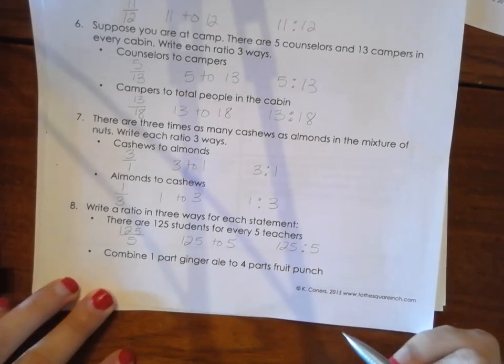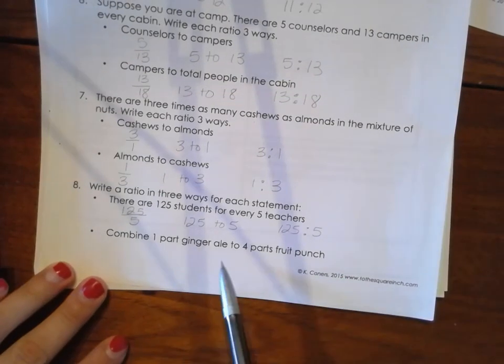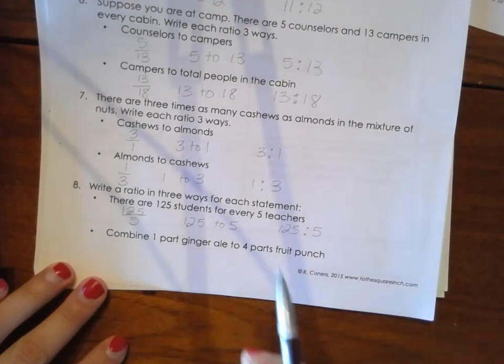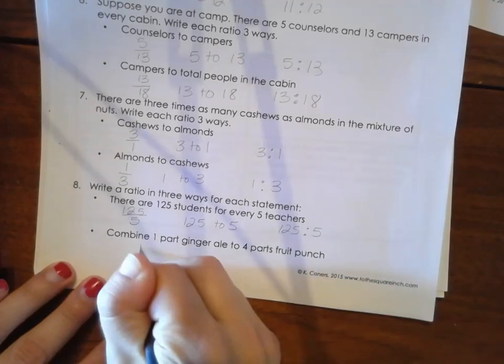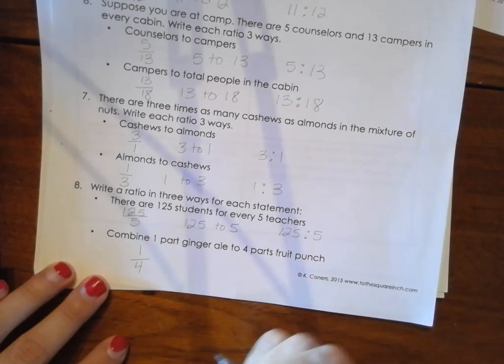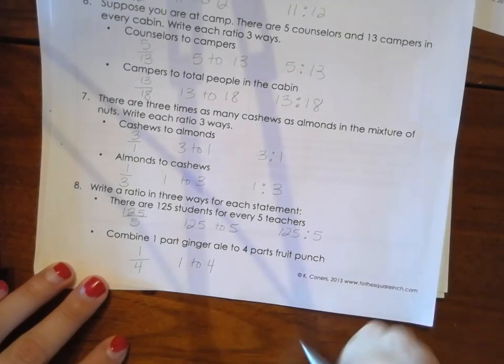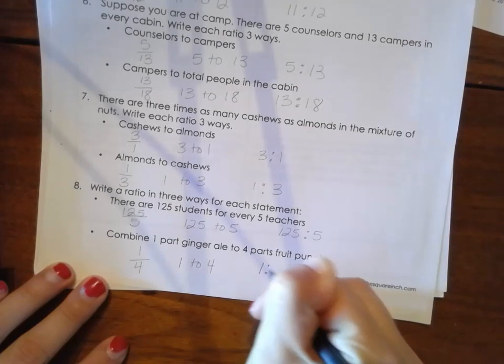And then, combine 1 part ginger ale to 4 parts fruit punch. So 1 part ginger ale to 4 parts fruit punch. 1 to 4 and 1 to 4.